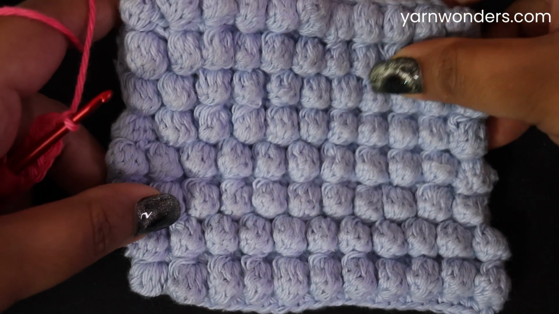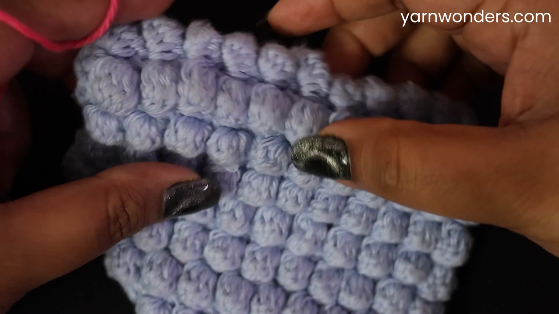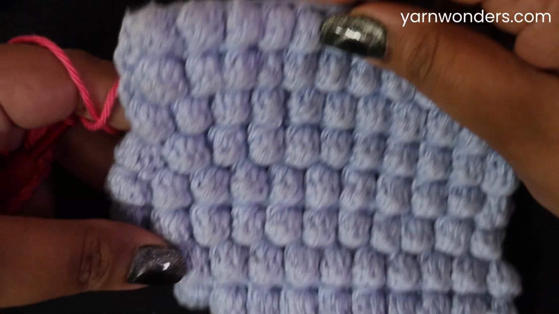In today's video, I'm going to show you how to crochet the bobble stitch. Yes, it does look like a popcorn stitch, but it's not popcorn stitch, this one is slightly different.